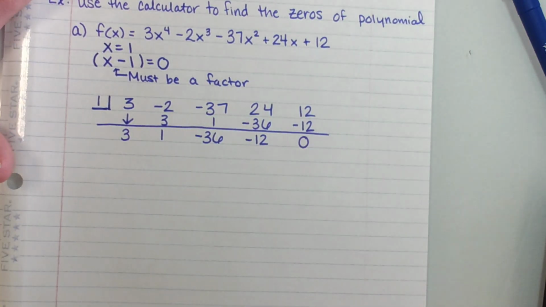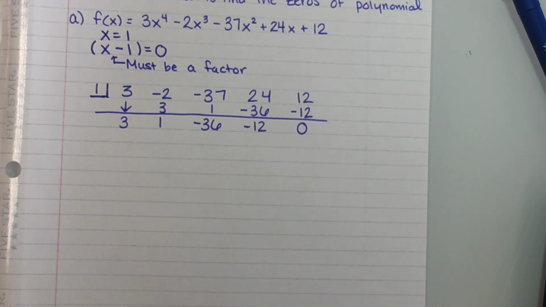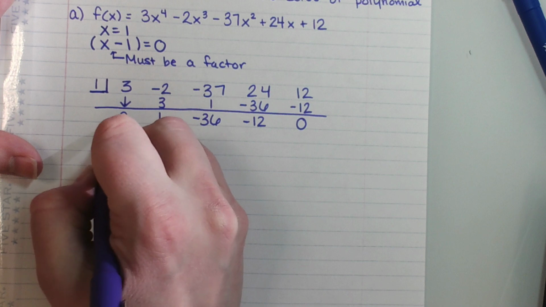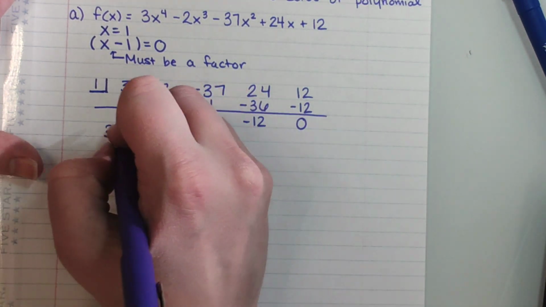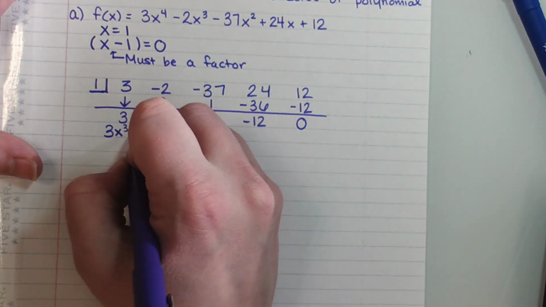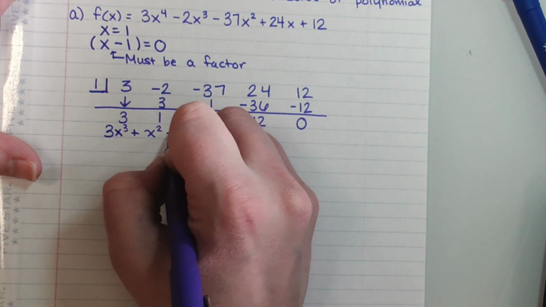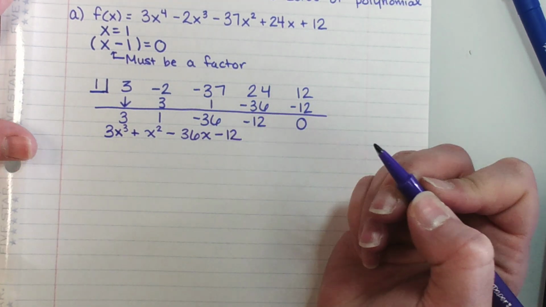Add and I get 0. What is this polynomial that starts with 3? 3x to what power? 3x cubed plus 1x squared minus 36x minus 12.